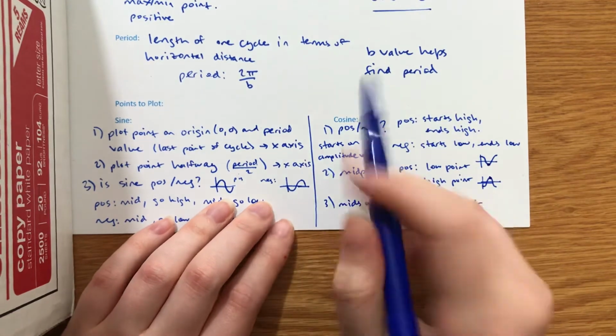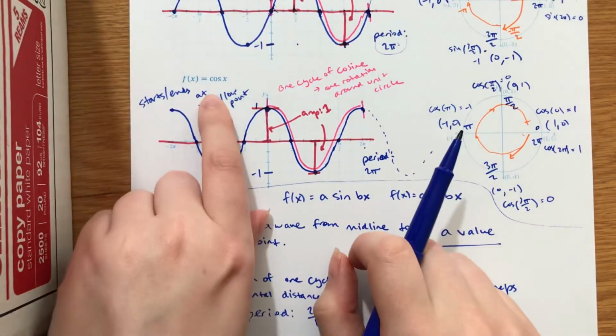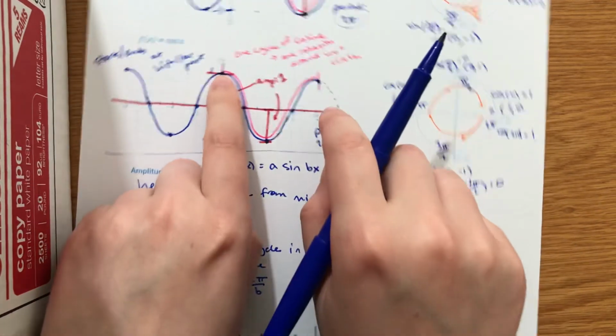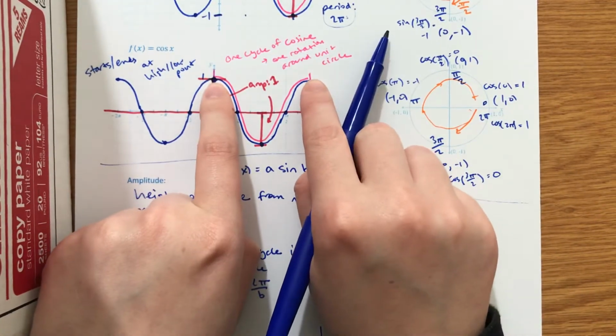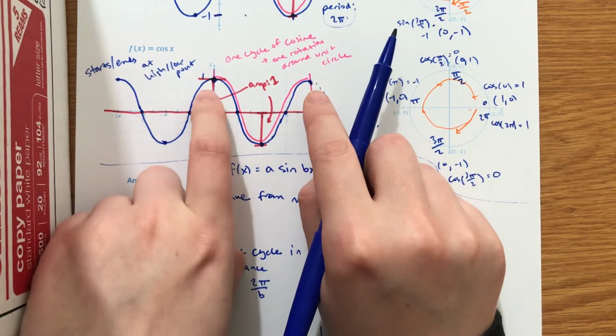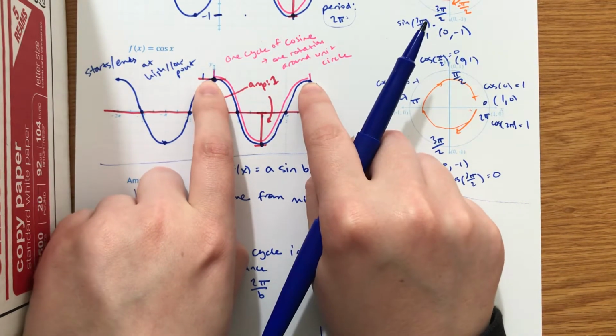So like I said, cosine here is positive. So our parent function is positive. So if it's positive, it starts high and ends high. So your cycle starts high and ends high. And it's the a value. So technically our a value is 1 because there's nothing up front. So it starts on 1 and ends on 1.